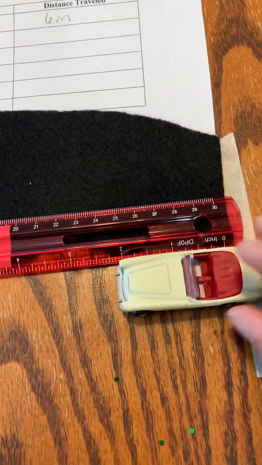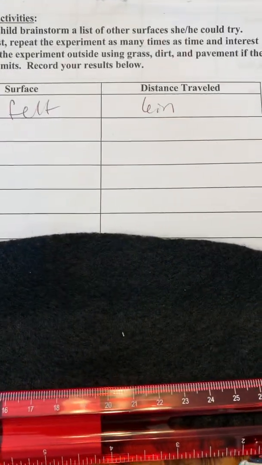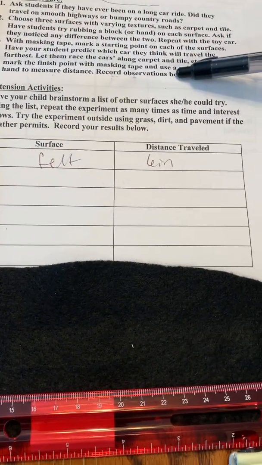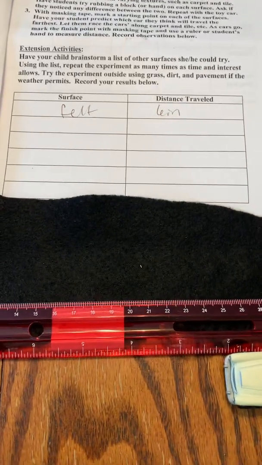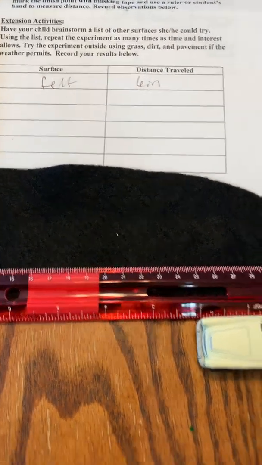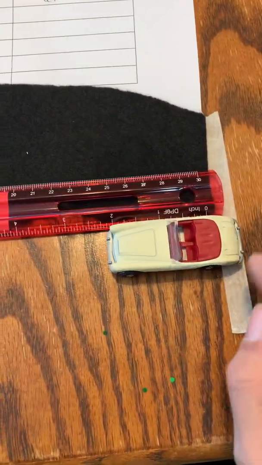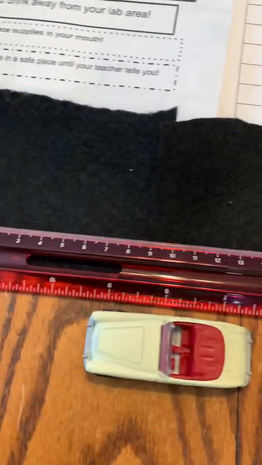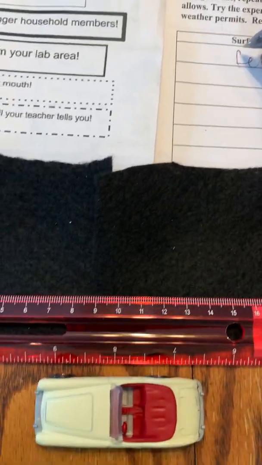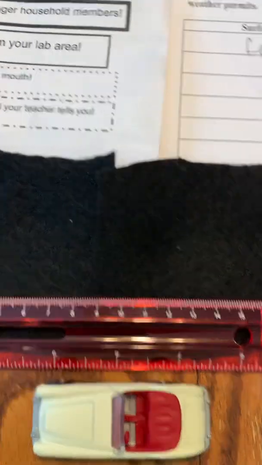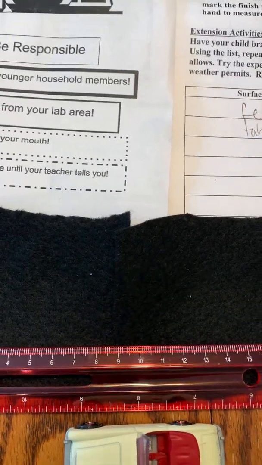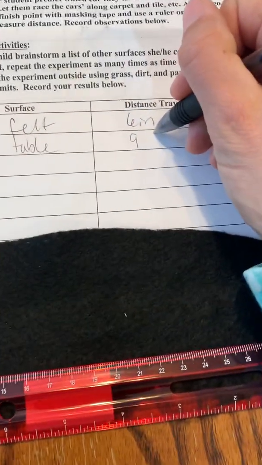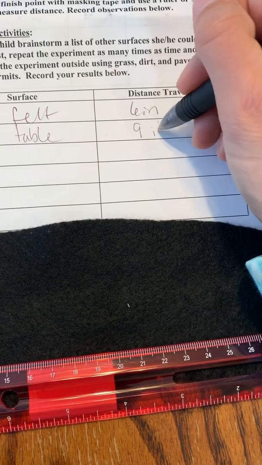Now you notice before they do that, we had asked them to make a prediction on which surface they think the car would go further on. So they might say, okay, I predict it will go further on the table. And so again, you can see I have my back wheels lined up, and I'm going to give the same push. And now you can see that it traveled 9 inches. Well, accurately 9 and a quarter. So I would write table, 9. And I'm not sure where our fractions are in 2nd grade, so they might just keep it 9 inches.